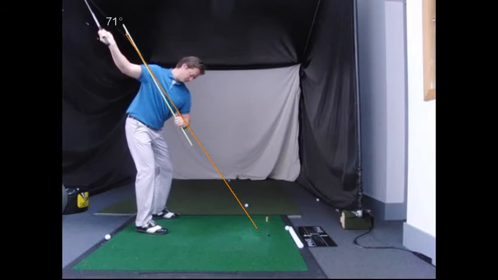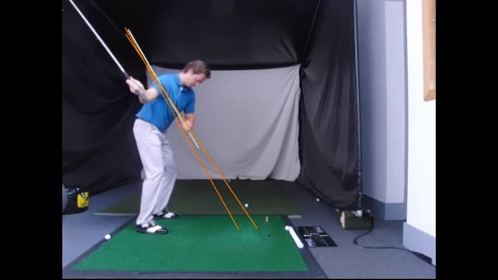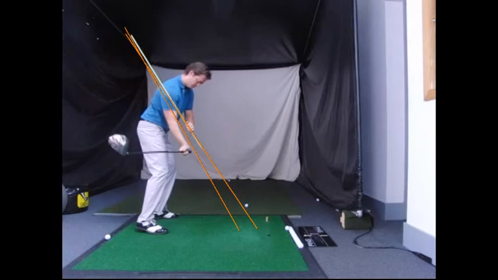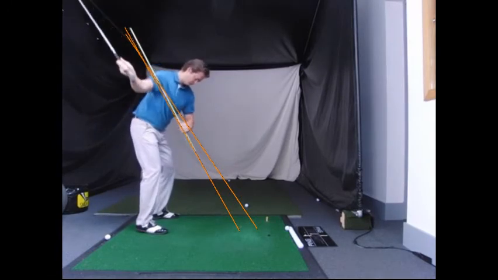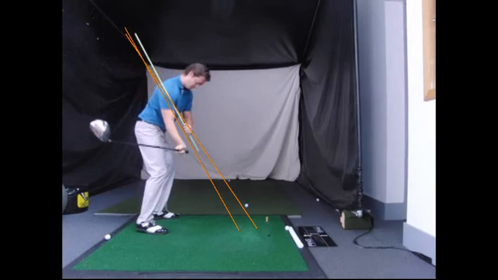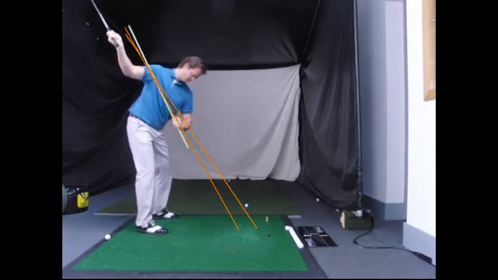Because remember, a plane is two intersecting angles, two intersecting lines. We'd say that one there and that one's the target line is the plane. So I'm letting that right shoulder run straight down that line. Straight down that line.